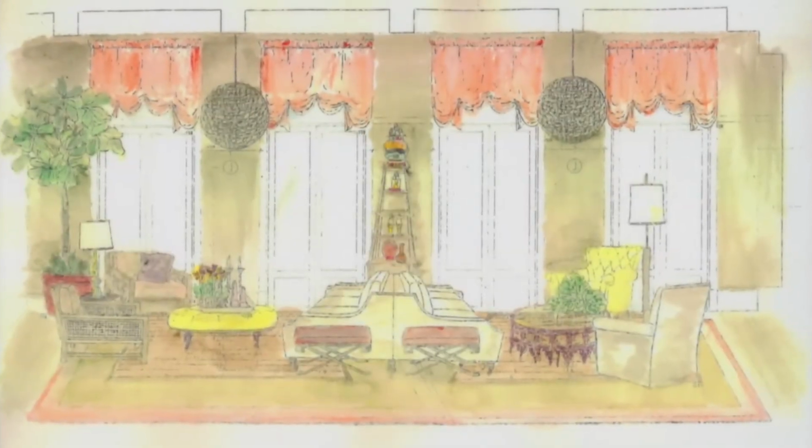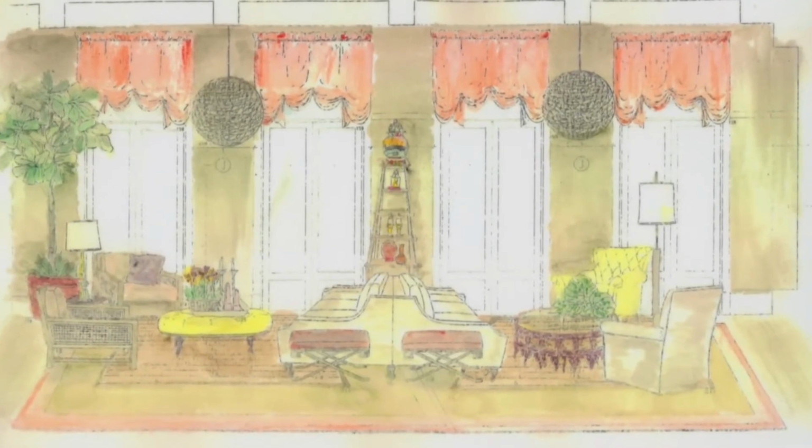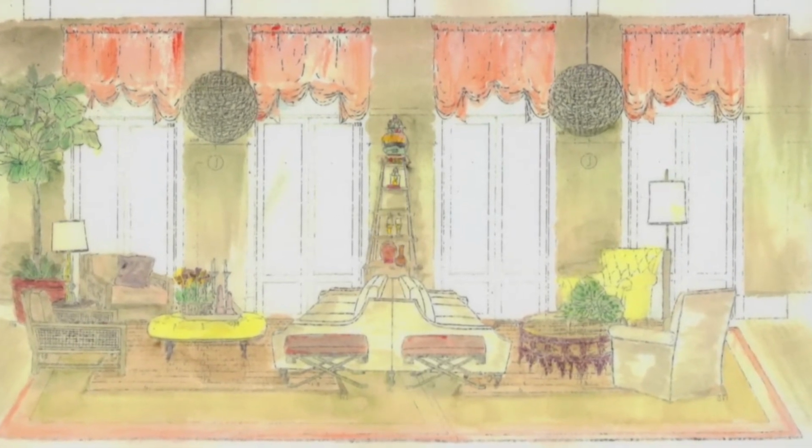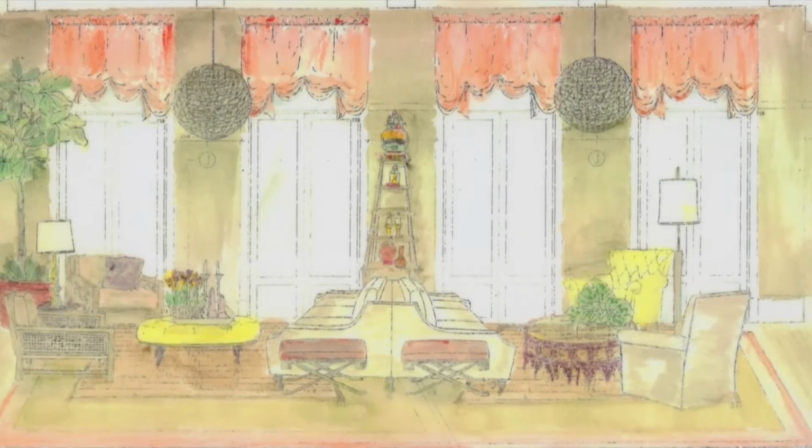I was devastated. What had gone wrong? Well, it was obvious. My vision had not been my client's vision. My presentation had been lacking something like this: a beautiful and accurate sketch or rendering that would have allowed my client to climb inside my creative mind.